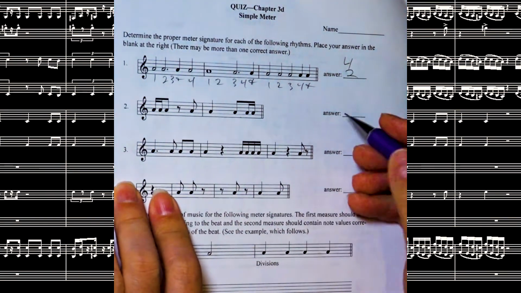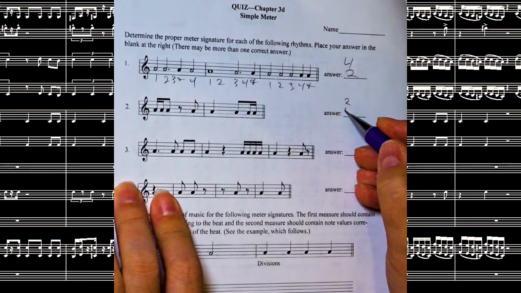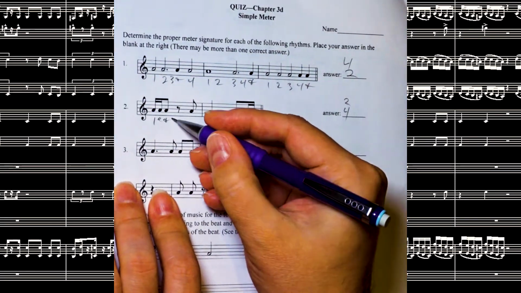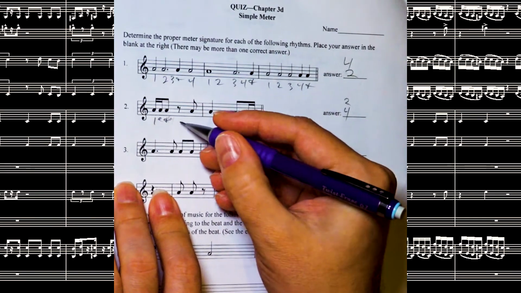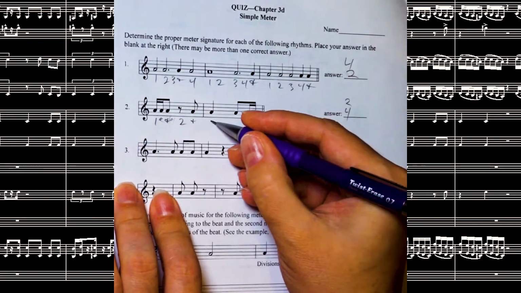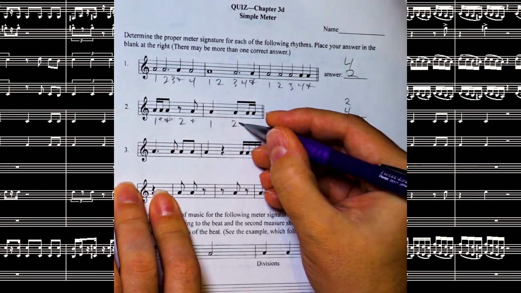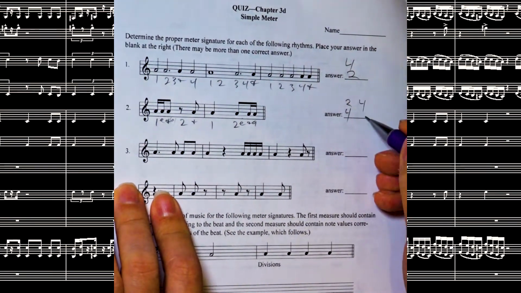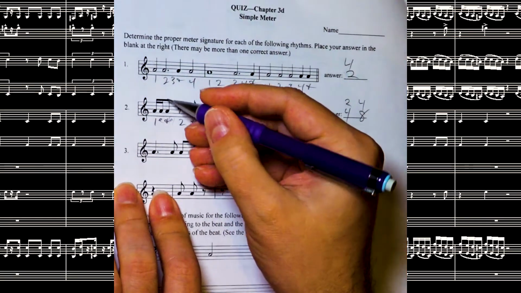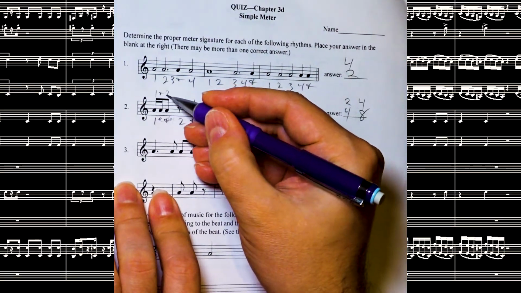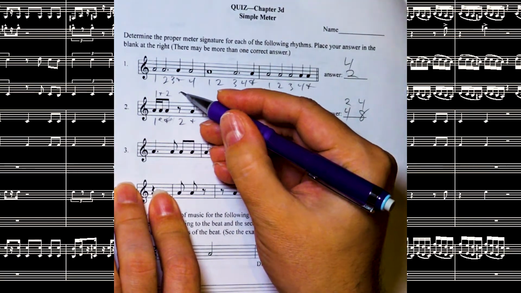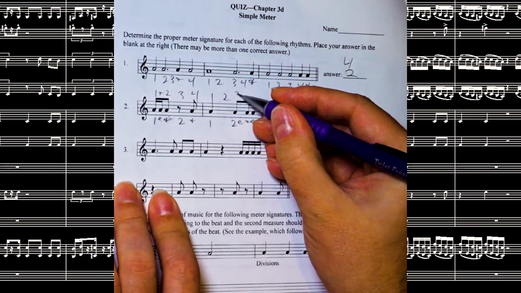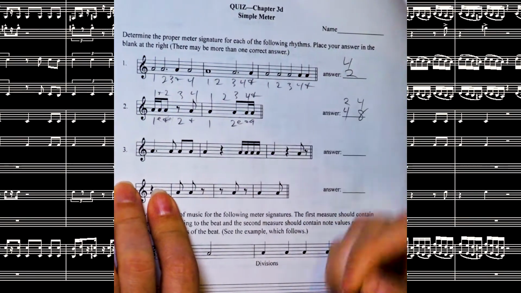All right, this could be in 2/4. 1 E and 2 and, 1, 2 E and. Or it can be in 4/8. 1 and 2, 3, 4, 1, 2, 3, 4, and.